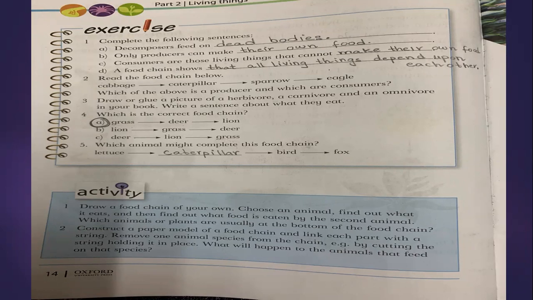Now this is the page for your exercise, page number 14 of the science book.